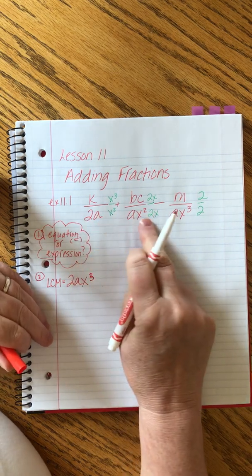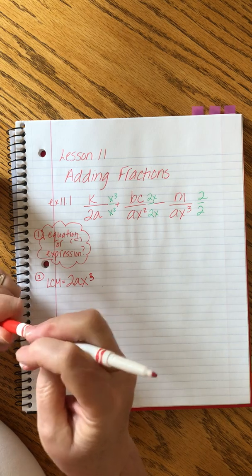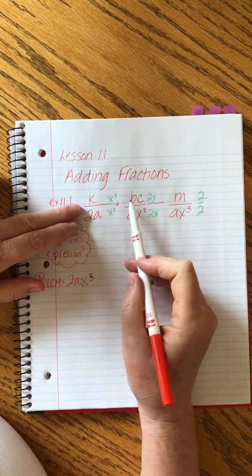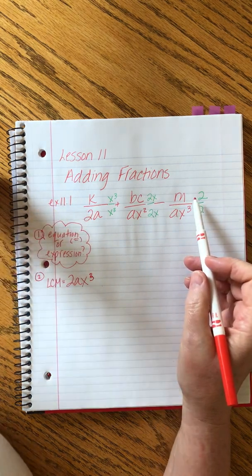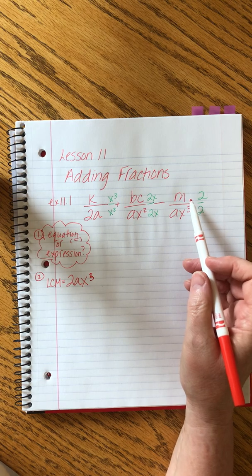If we played our cards right, all of the denominators are perfect. We don't have to worry about them anymore. We now turn our attention to the numerators, and we're going to multiply. I'm going to put things in alphabetical order with any numeric coefficients first, then all the alphas.